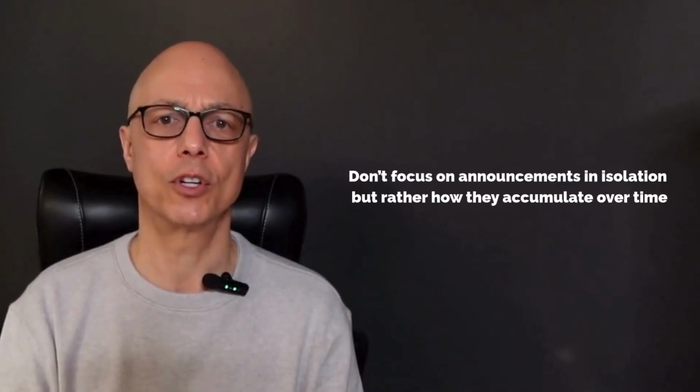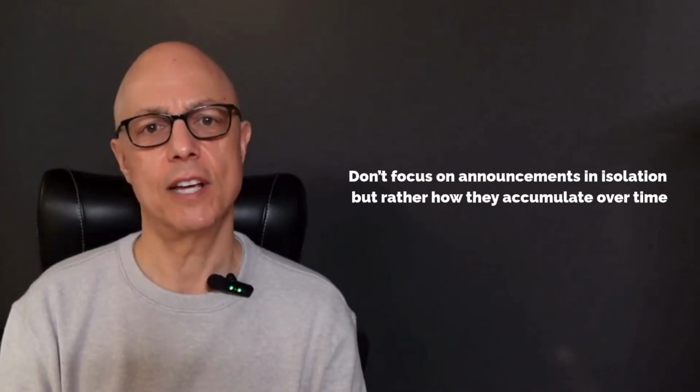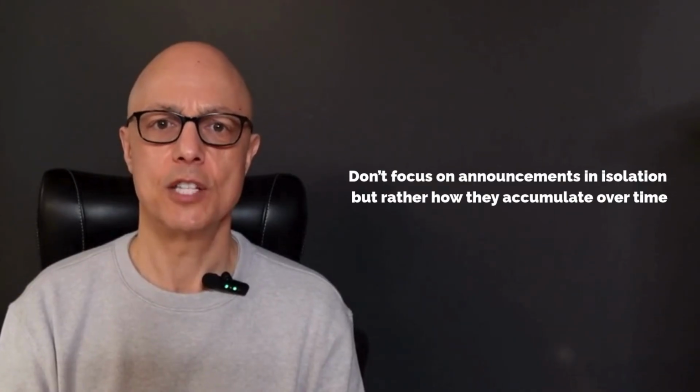Another breakdown point is treating each announcement as independent. Central bank policy unfolds over long periods. A single decision, viewed in isolation, rarely tells you much. What matters is the policy trend, the direction of travel, and how that compares with other central banks.